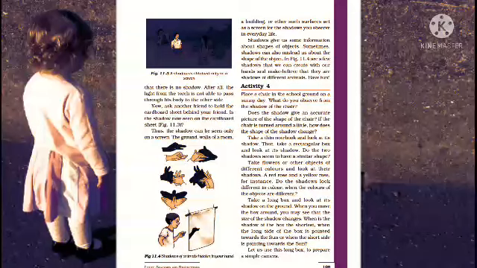Now, ask another friend to hold the cardboard sheet behind your friend. Is the shadow now seen on the cardboard sheet? Yes. Thus, the shadow can be seen only on a screen. The ground, walls of the room, a building, or other such surfaces act as a screen for the shadows you observe in everyday life. Shadows give us some information about the shapes of objects.